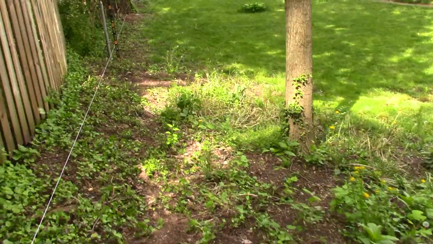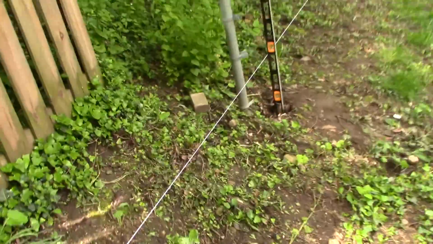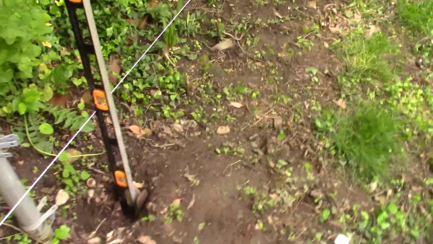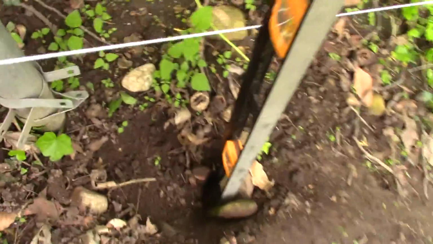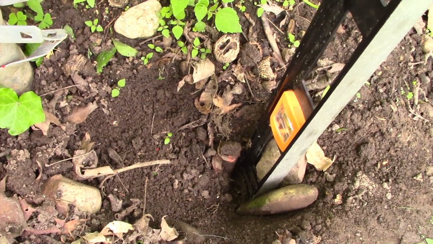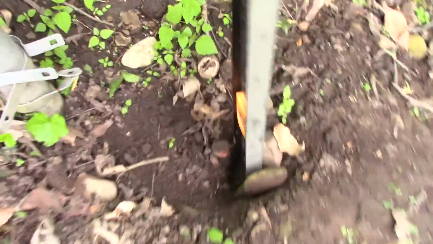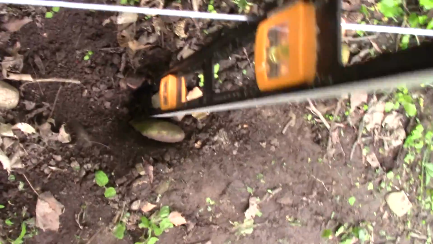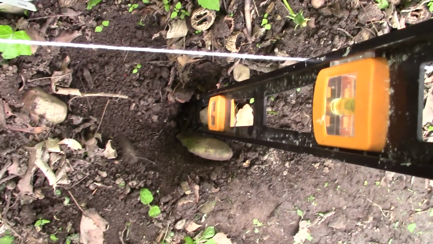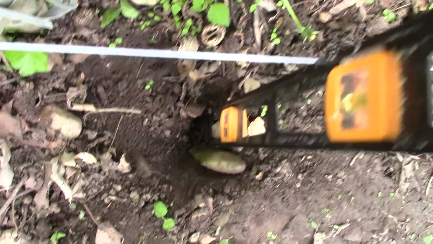Now, in order to ensure that it follows the property line, we're using this property marker in the middle, also marked with orange. In order to align the line perfectly with the property marker, we've used this level. The level is situated so that the edge is directly in the middle of the property marker.